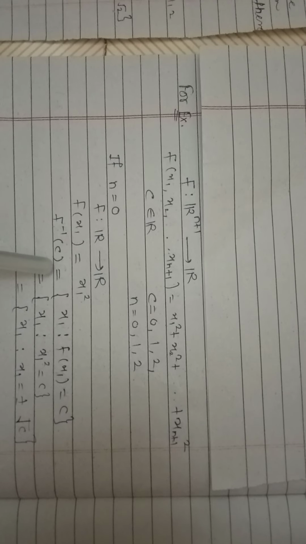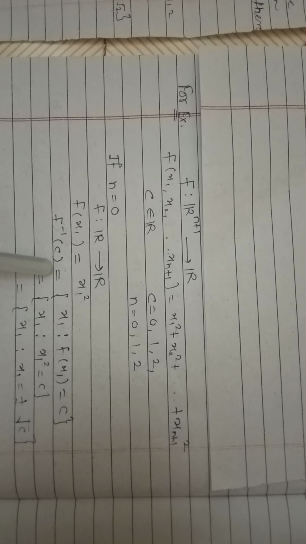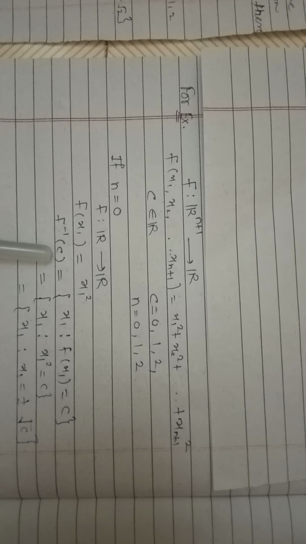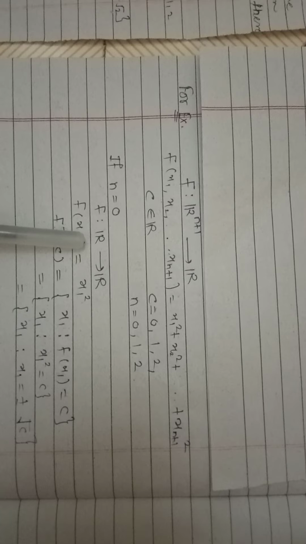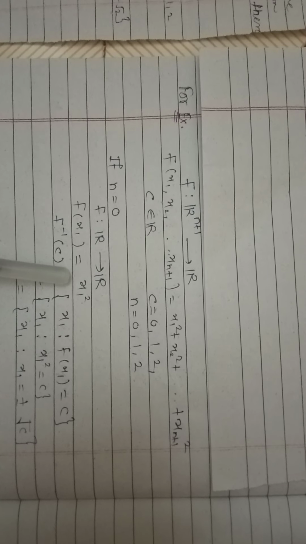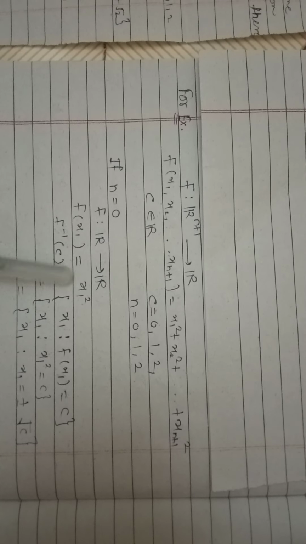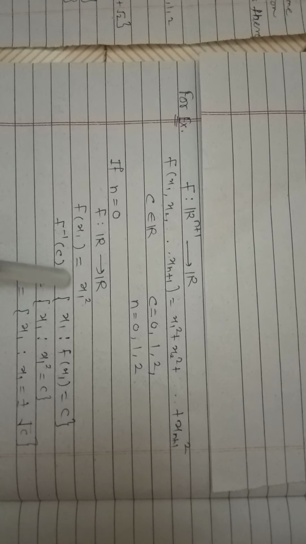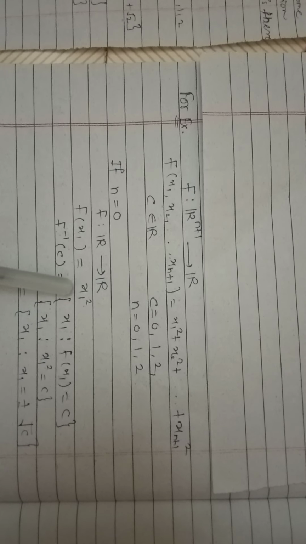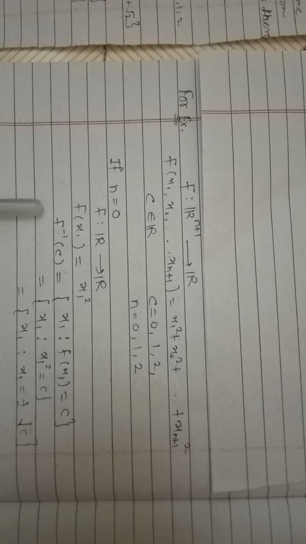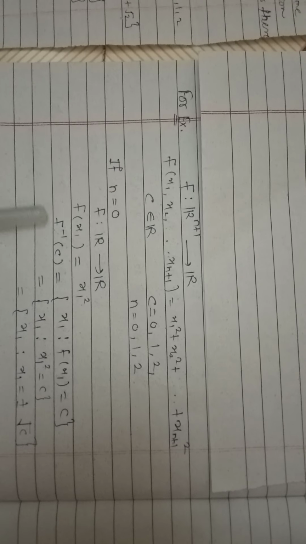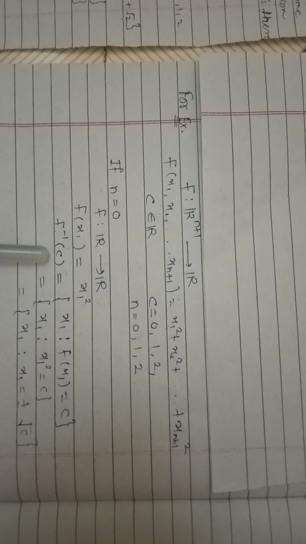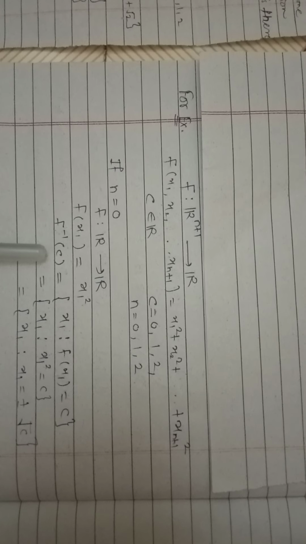This is the general definition. So here the domain is R, so only x1 is there. So f of x1 equals x1 squared. Now put in this equation the value of c.